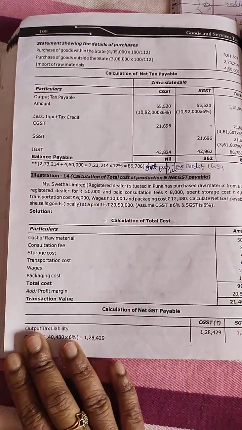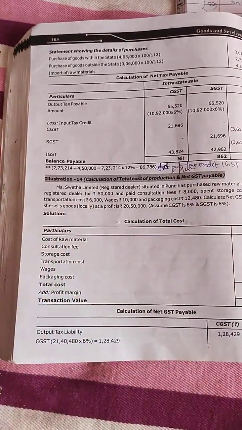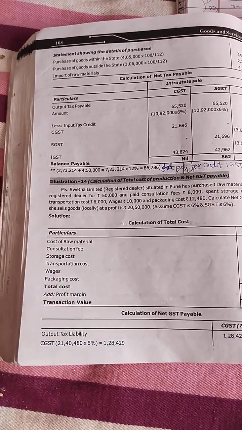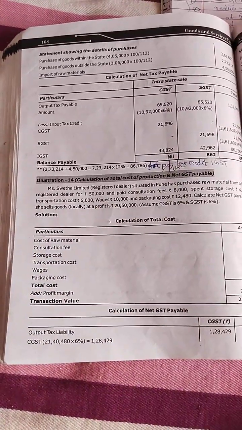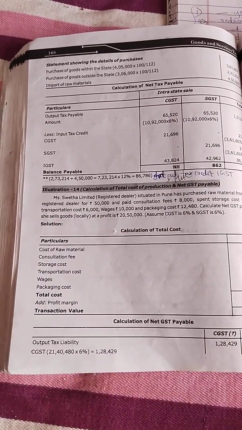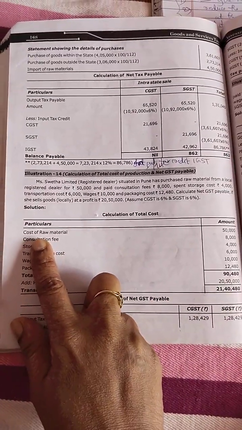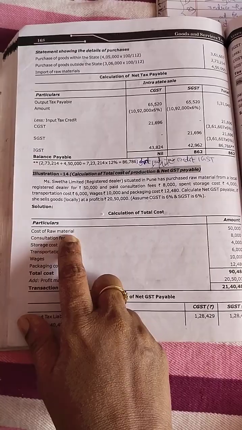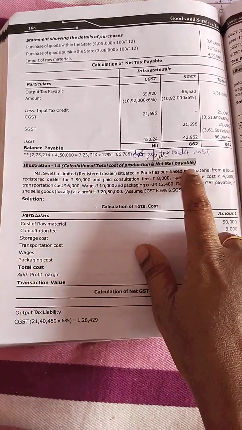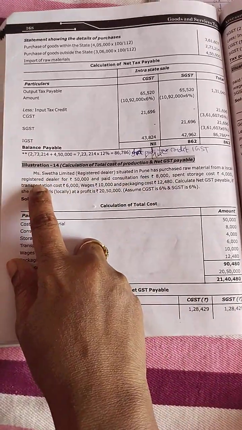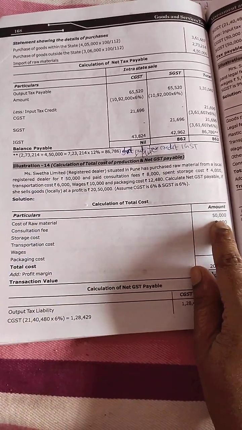So what are the details that are given for you? So they have given you a lot of details on your total cost. For calculation of your total cost they have given. They have even given you the profits. So you know according to format how to go about calculating the transaction value. So let's see that. Firstly, the cost of the raw material as given in the problem is 50,000. So you can see that the raw materials of locally registered dealer for rupees 50,000. Okay, so 50,000 is taken into consideration.